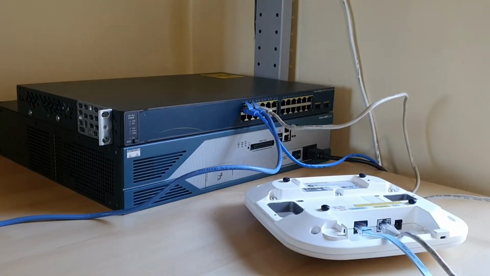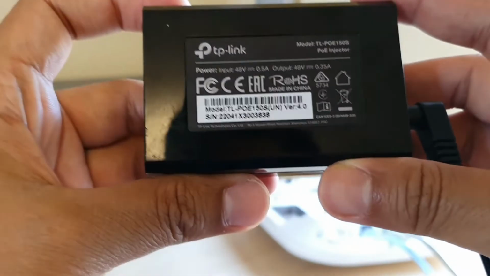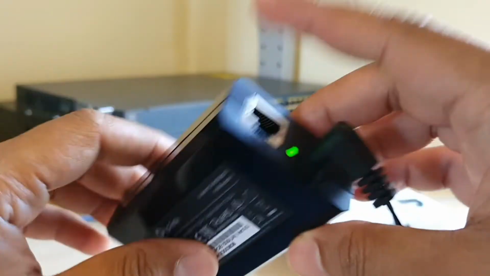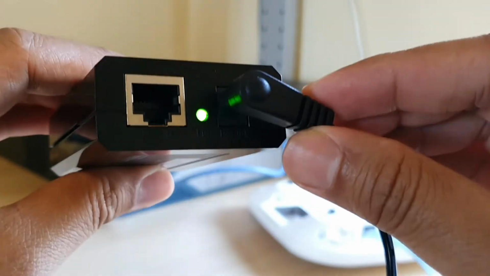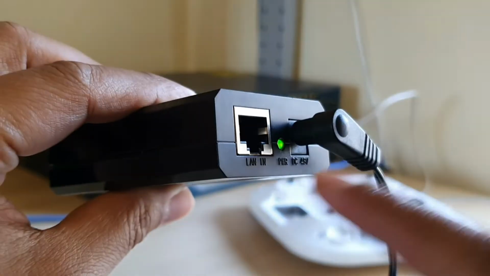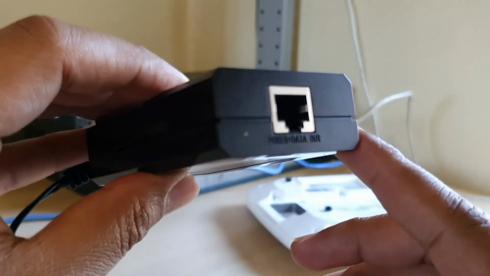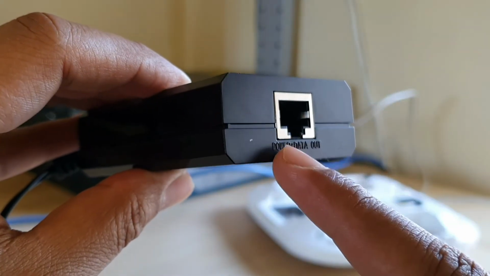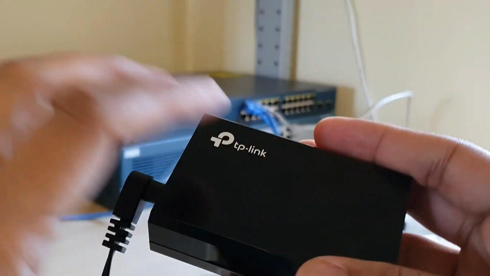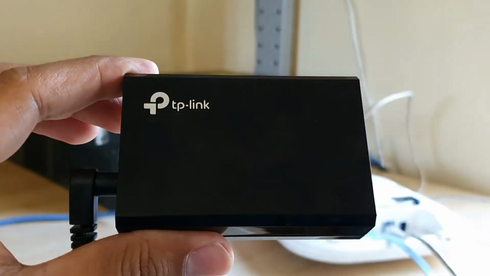If your switch is not a PoE switch, then you need a PoE injector like this. This is a TP-Link PoE injector. This is the power connection, this is LAN in, and the other side is power or data, which is LAN out. So you can use this type of PoE injector.